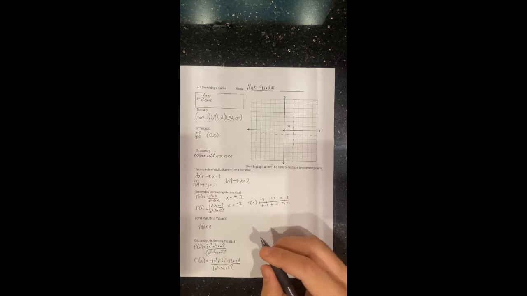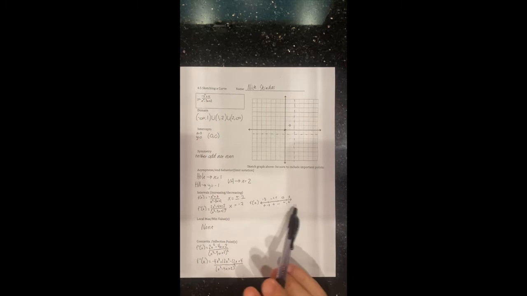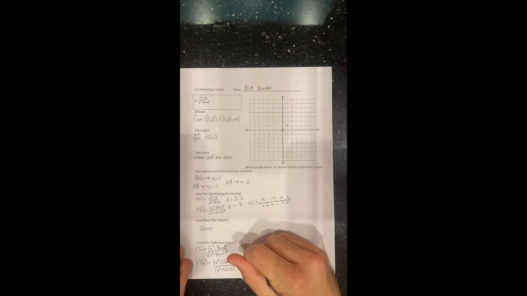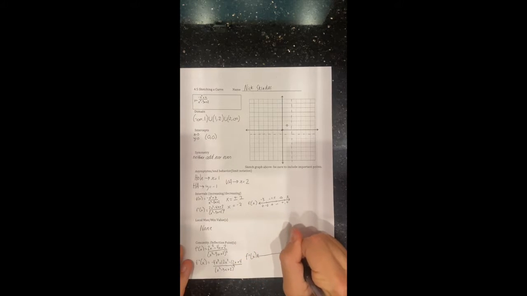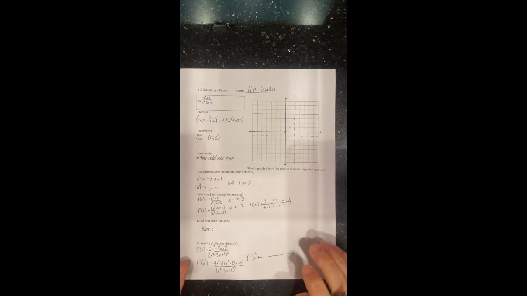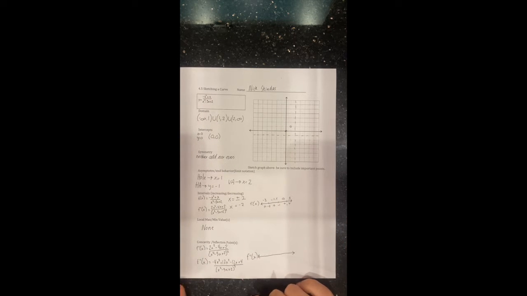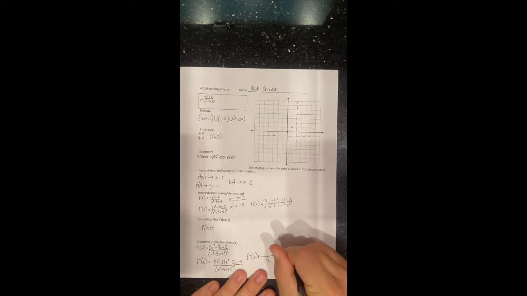So you will end up doing the same thing as you did for increasing and decreasing intervals. You'll have to make a little line chart here, except this time you'll be using the second derivative. So we have our chart here, and we also have to find points, just as we did in this place, and they end up coming out to be the same exact points, so that makes it a bit easier.